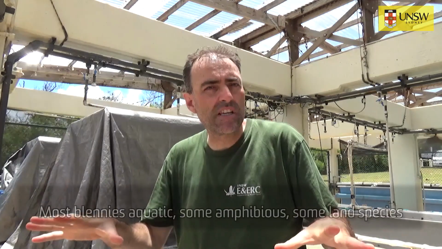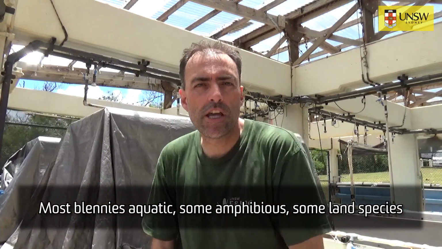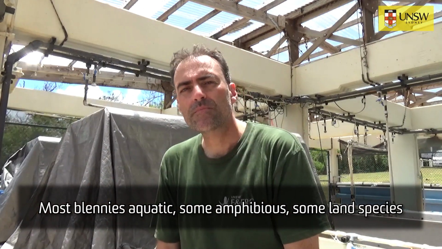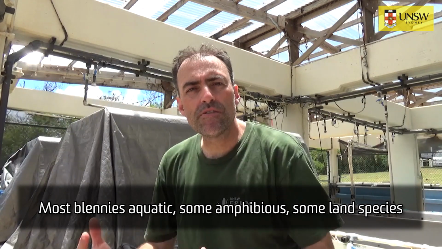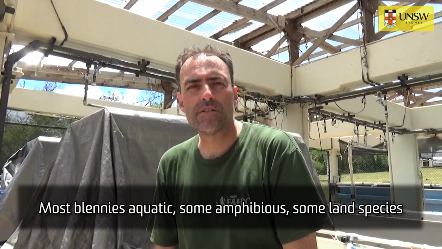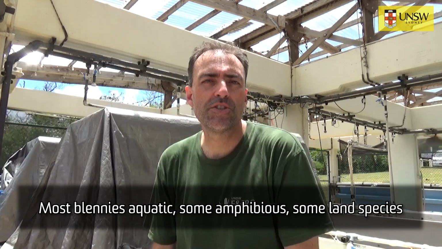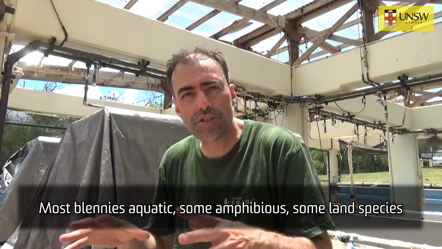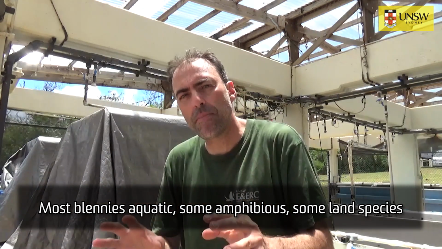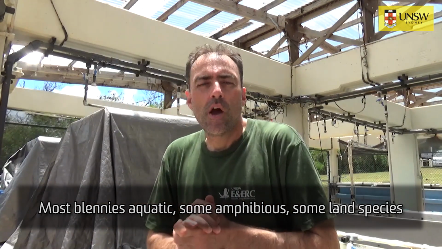So on Guam, as you probably know now, there are a whole bunch of intertidal blenny fishes. Most of these are aquatic, so they live exclusively in the water. However, there are a number of species that are also amphibious, and there's actually a single species here on Guam of the genus Ulticus that's exclusively terrestrial. It never goes back to water. For this trip, however, we're focused on those amphibious species.